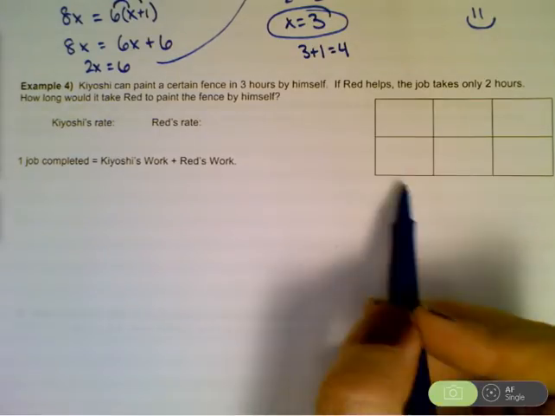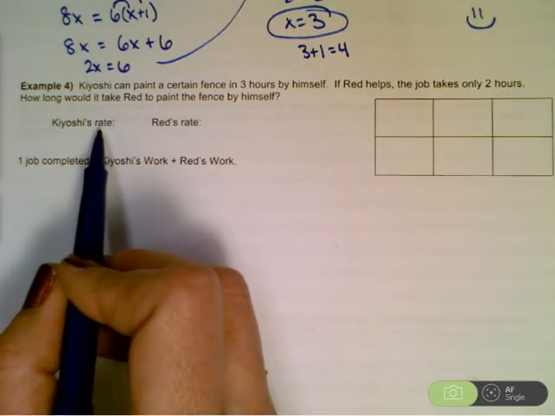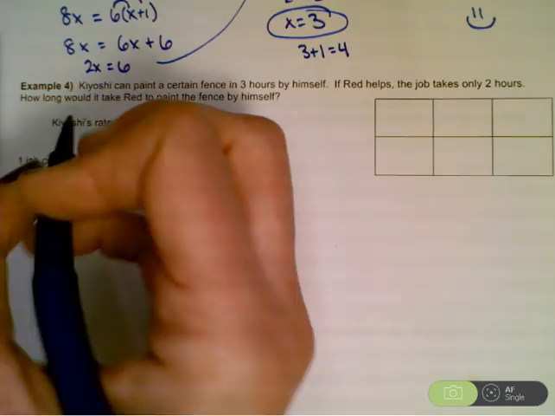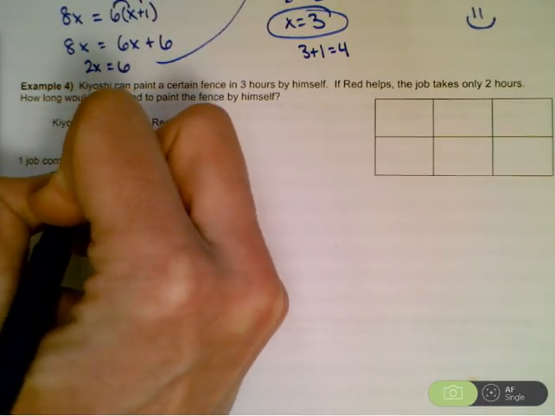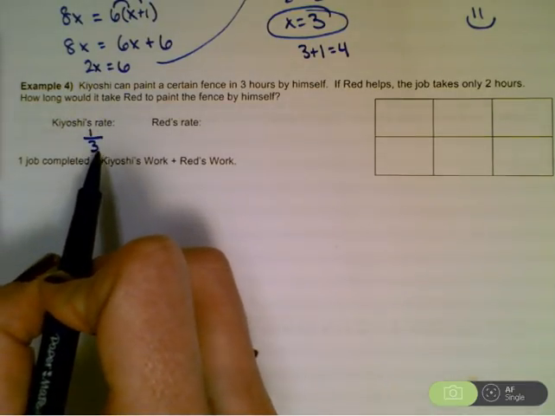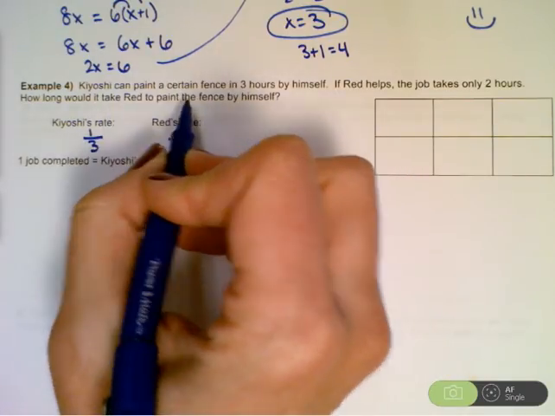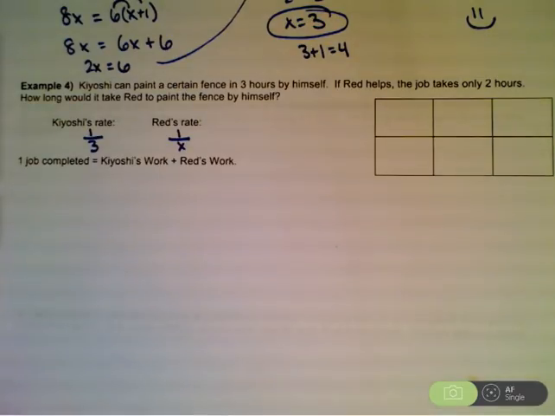So when we look at this table, we'll fill that out in a second. Kiyoshi's rate, we know he can do one job in 3 hours. So rate, remember, is job over hours. Red's rate, he can do one job in, we don't know how long. That's what we're looking for again, 1 over x.